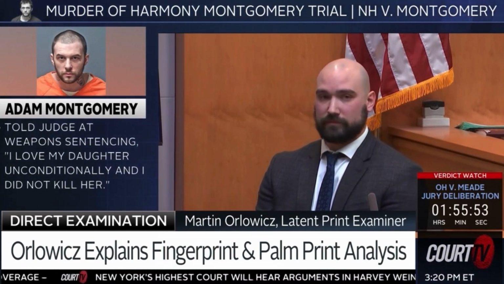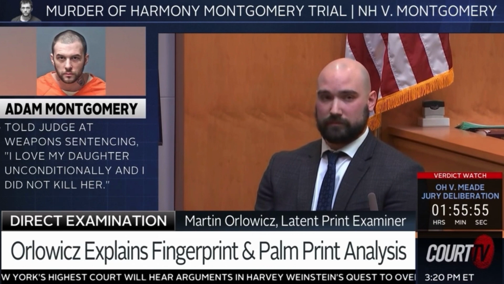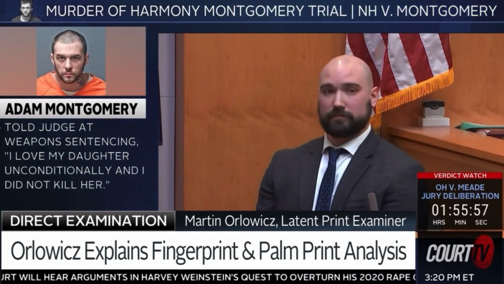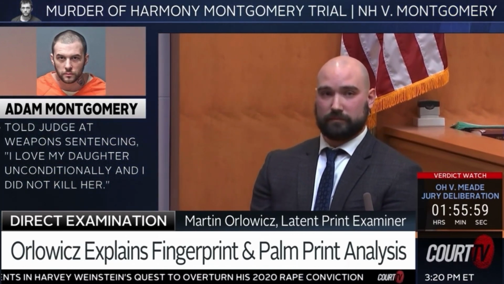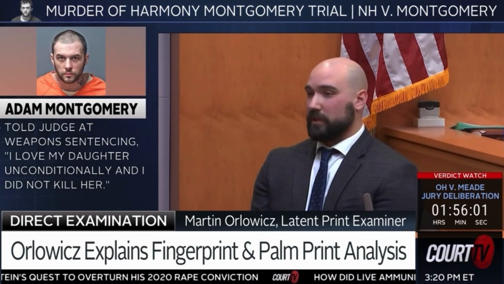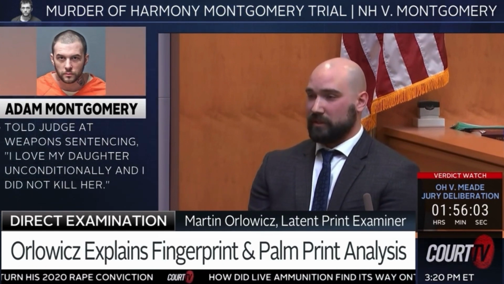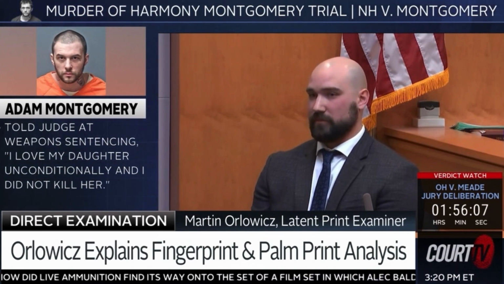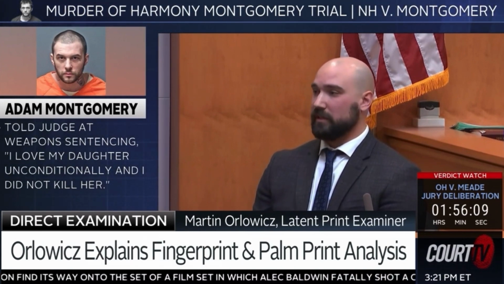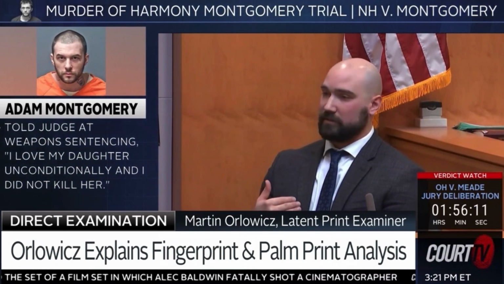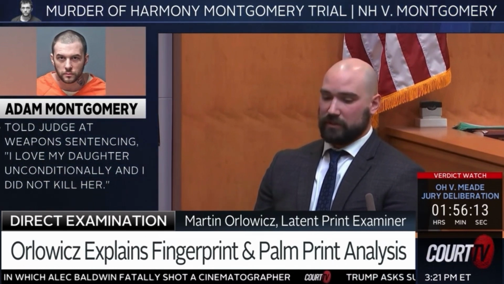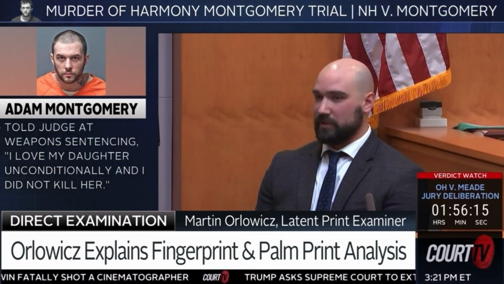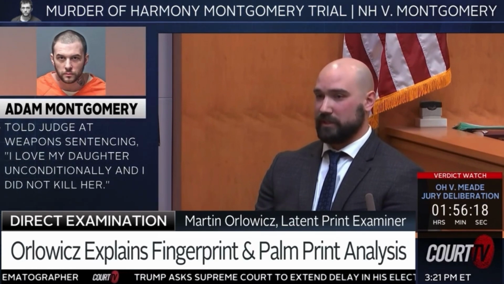I want to switch gears just a bit. Once you've received a fingerprint, how do you go about analyzing it? When I'm looking at fingerprints, I'm trying to analyze any of the information that's present within them. The information that I'm looking at is a macroscopic to a microscopic feature. Generally, we describe these as level 1, 2, and 3 detail.